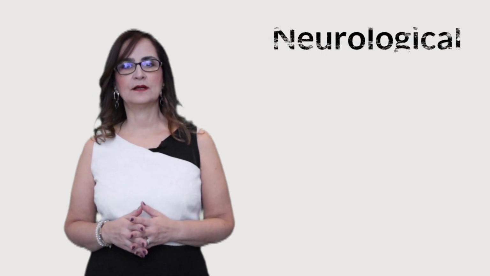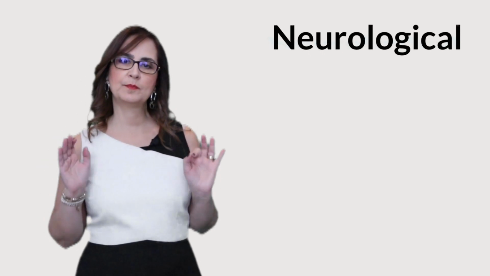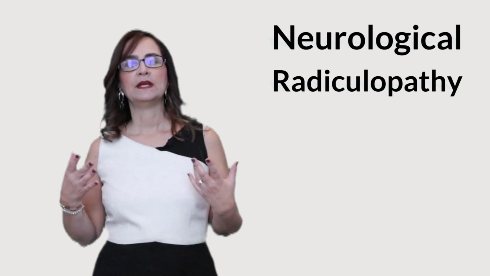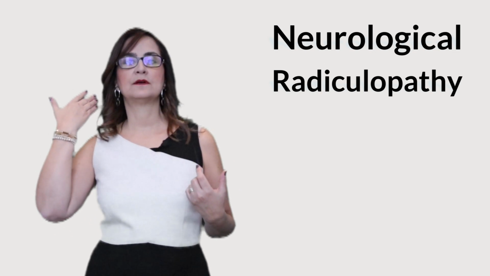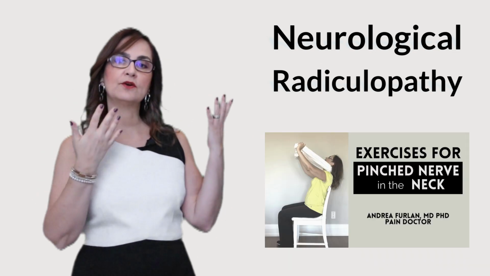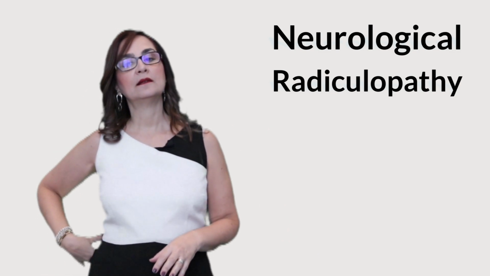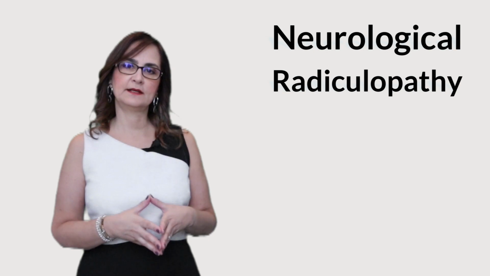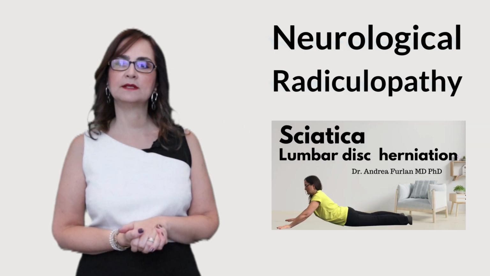The first indication to get an image study of the spine is a neurological problem. This could be a compression of a nerve root that exits the spine. It's called radiculopathy. In the neck, it's called cervical radiculopathy. And see my other video about this. In the lumbar spine, it's called lumbar radiculopathy or sciatica. See my other video about this.